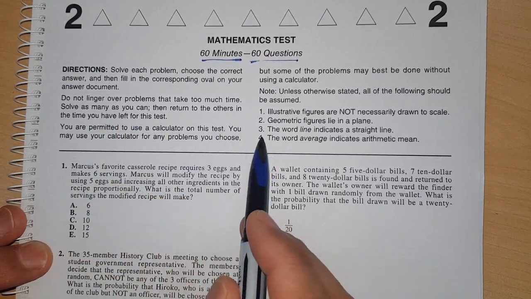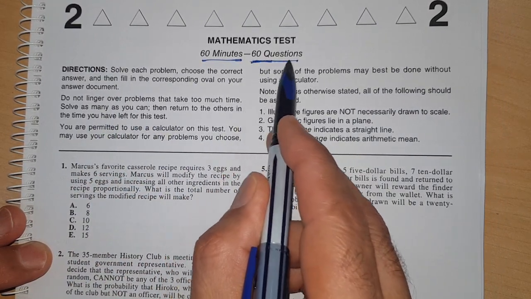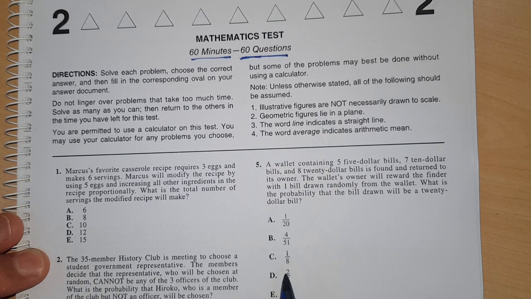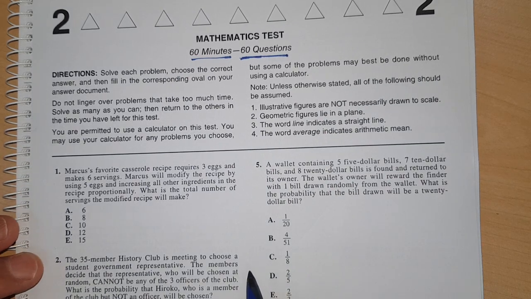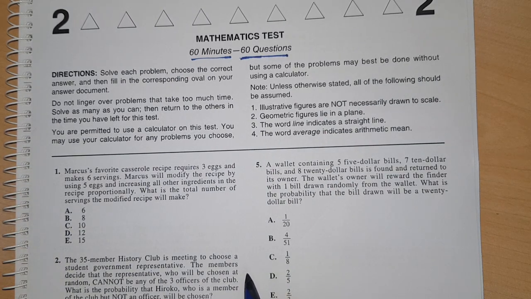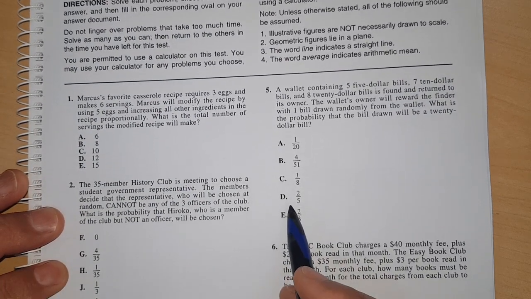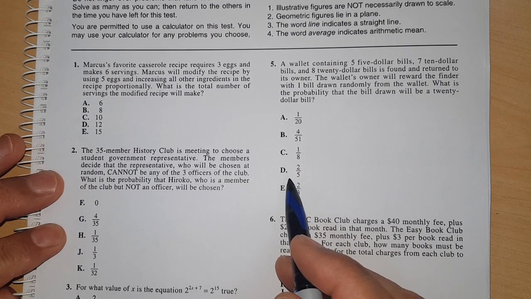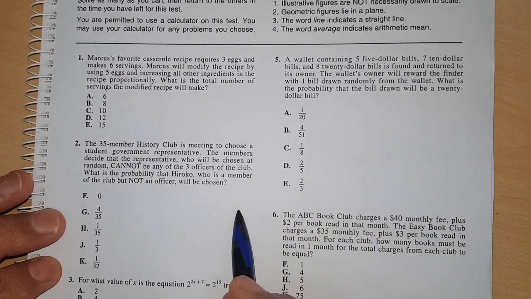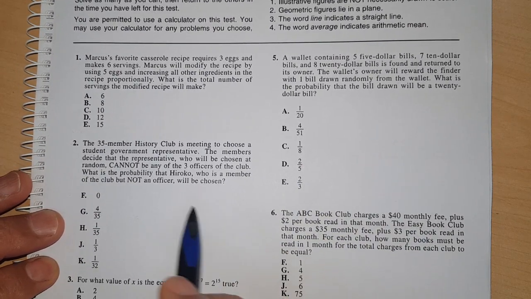Some directions you have to read before starting to solve this exam. I leave the link of this exam in the comment. You can print it out and follow the solution with me. Okay, let's go directly to our goal to solve this exam, and let me explain each question for you.